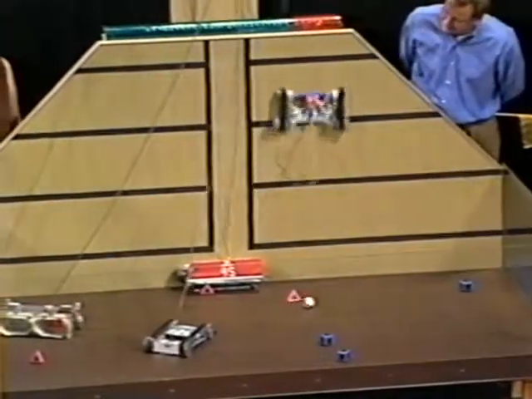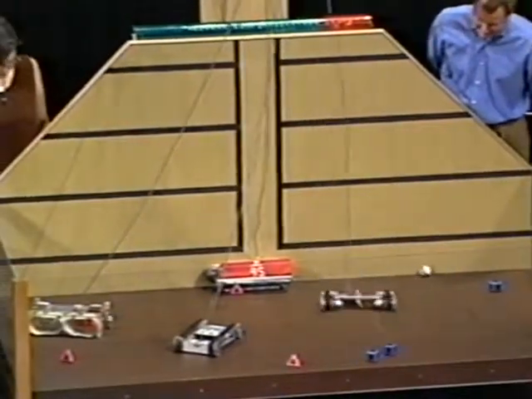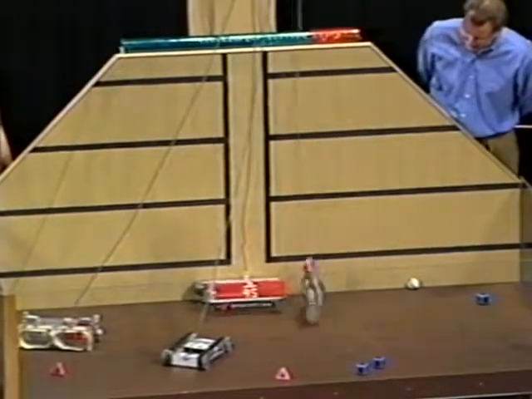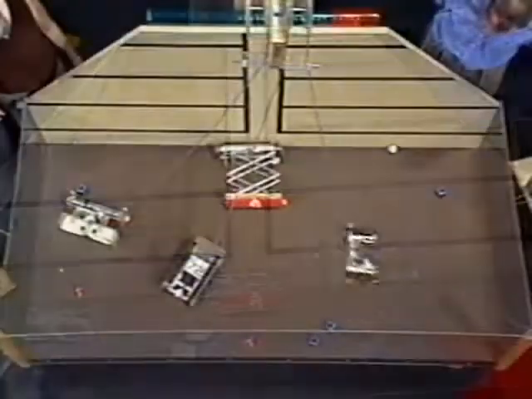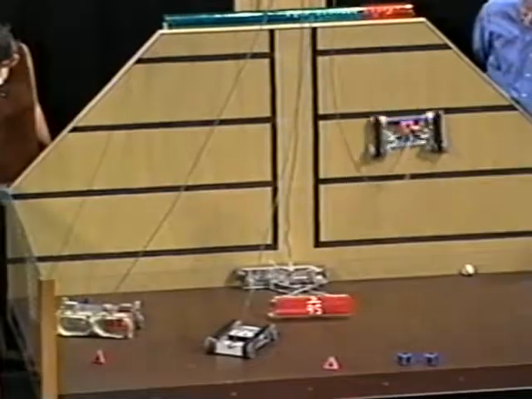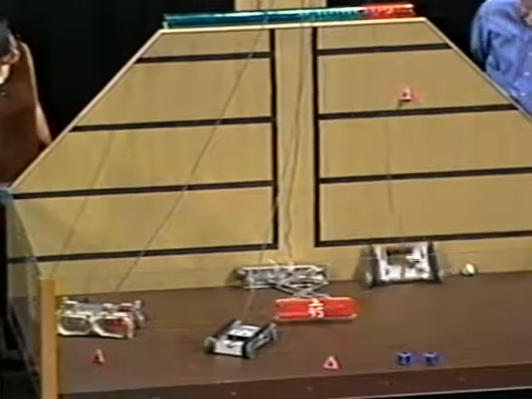Oh, dead machine already. Uh-oh. I can work just as well upside down. No! Oh! Come on! Stick it! Yeah!